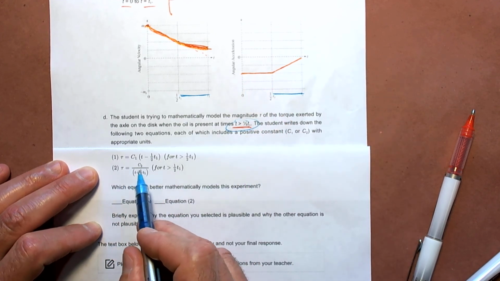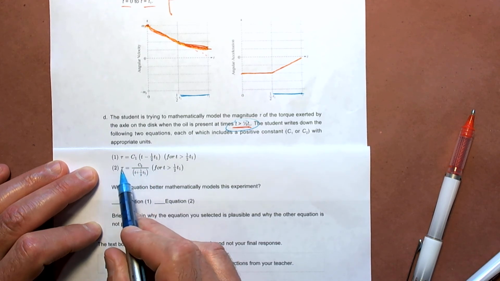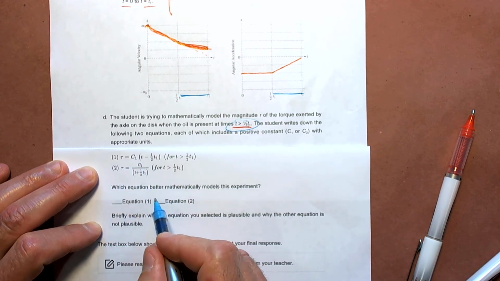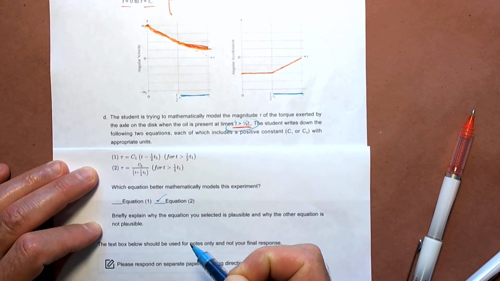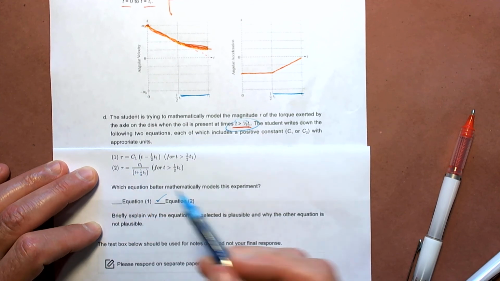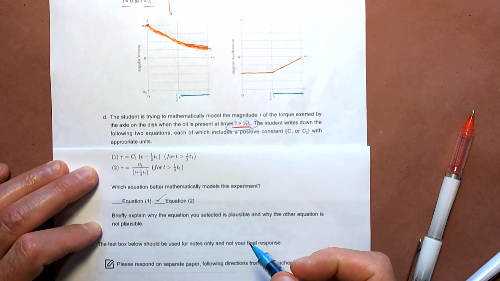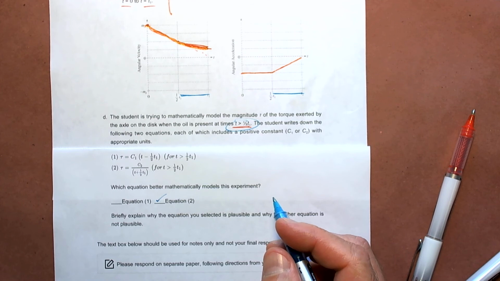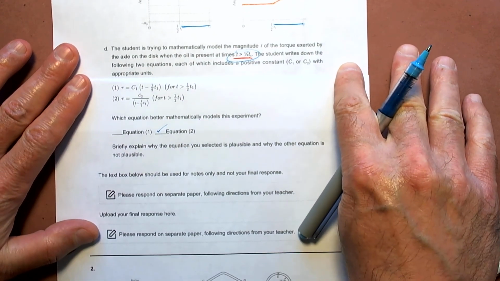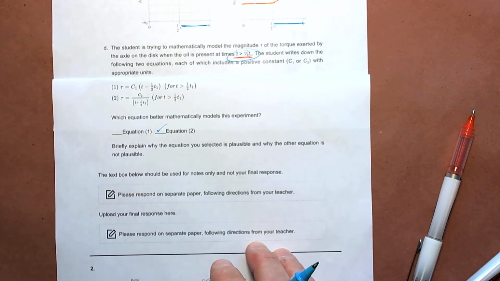In this equation, we see if we increase the time terms, this time constant goes bigger, that means torque is going to become smaller. So the better equation of the two, not even knowing what those constants are, I can say equation 2 is the better equation because as time gets bigger, torque gets smaller, and that's in fact what happens in the experiment. Now it says to briefly explain why the equation you selected is plausible and why the other equation is not plausible.